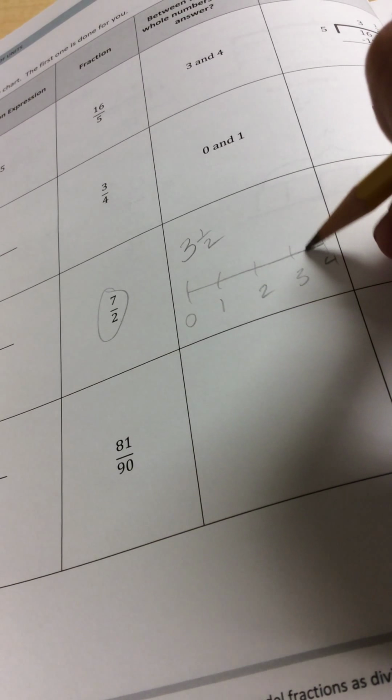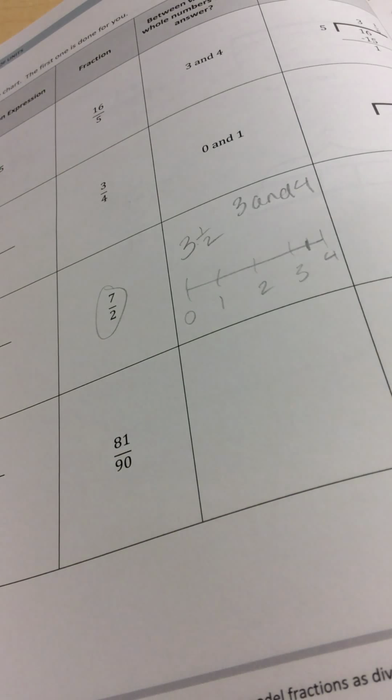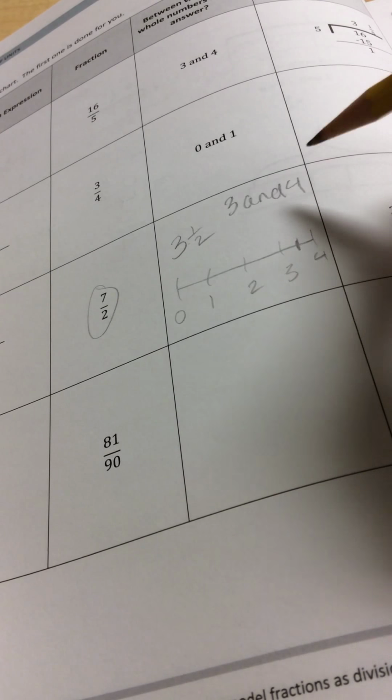If I were to put this on a number line, and I have from 1 to 4, my 3.5 would fall right there. So I know that my 3.5 would fall between 3 and 4. They don't have to do all this, but it was easier for them to understand if they saw a number line.